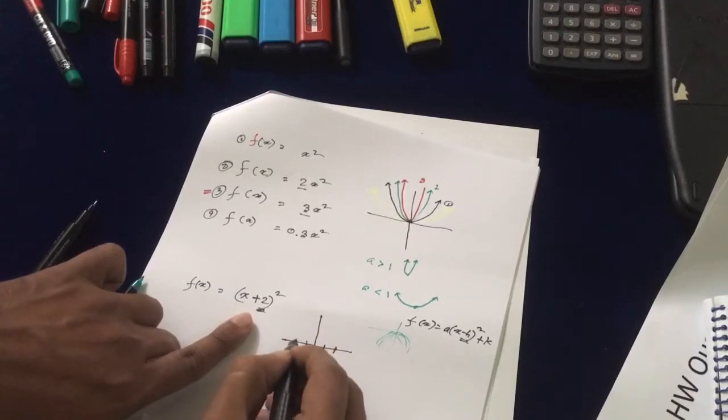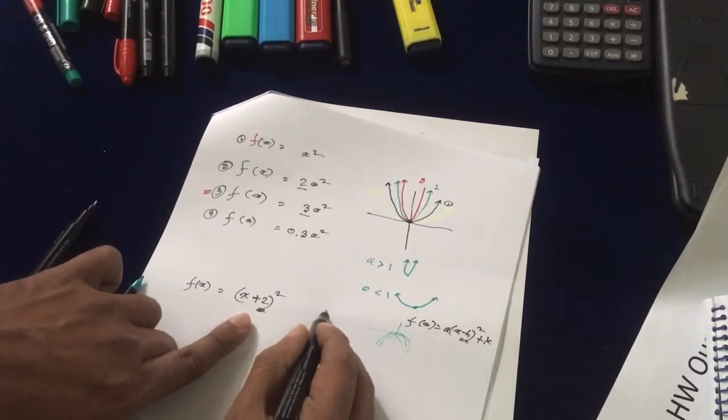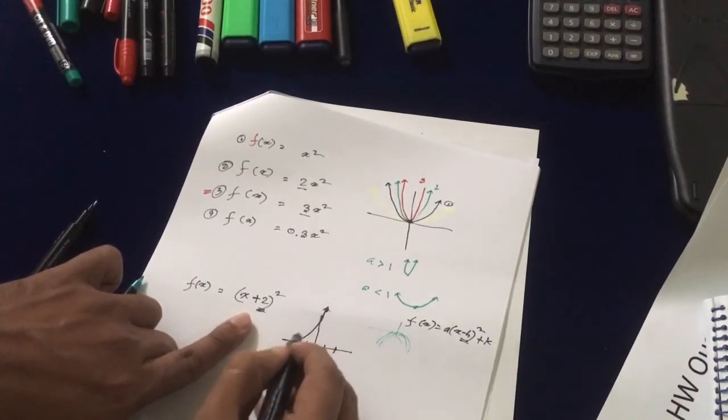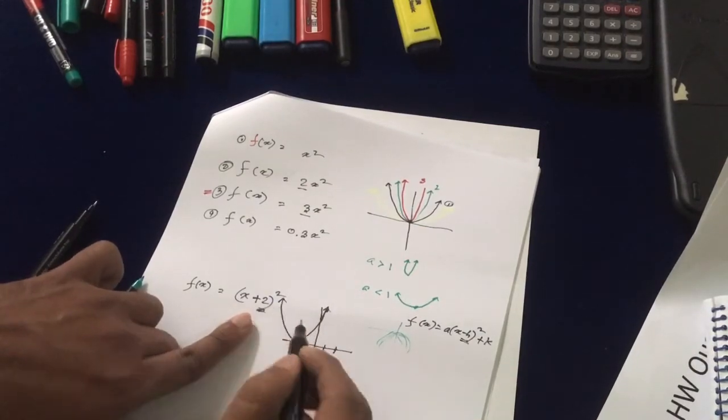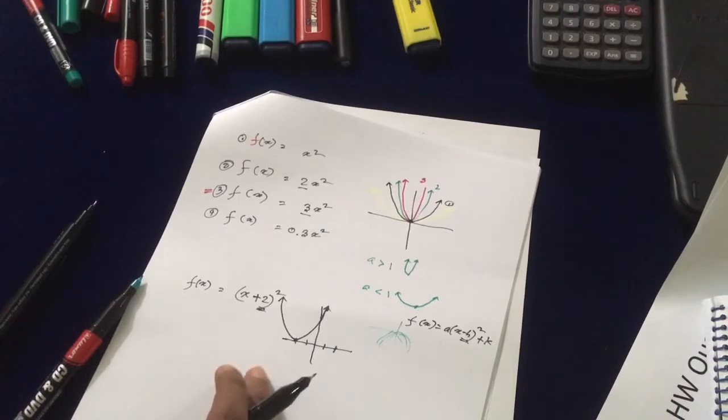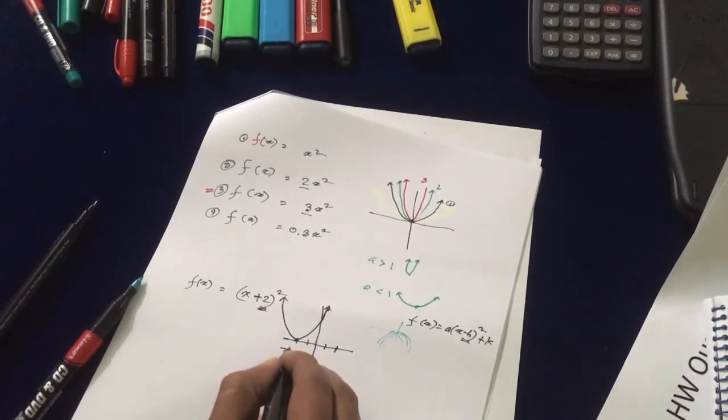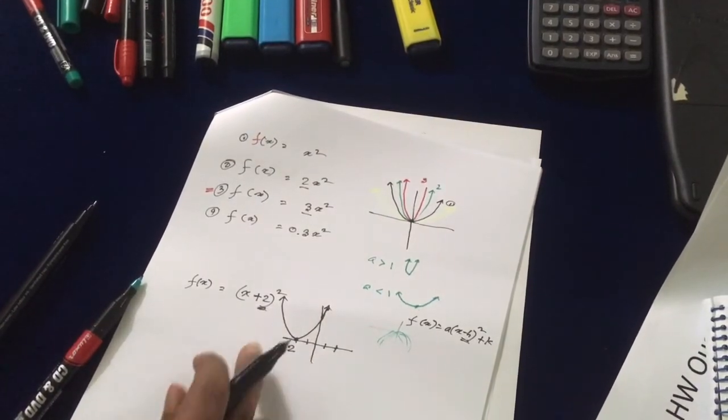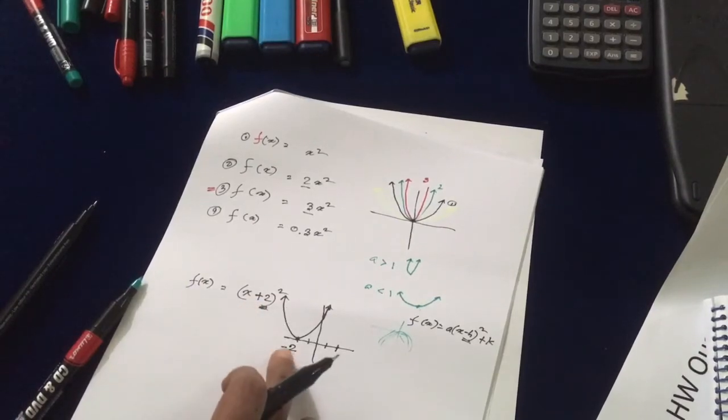So our graph will be like this somewhat. That means if +2 is written here, then the graph will go to the -2.